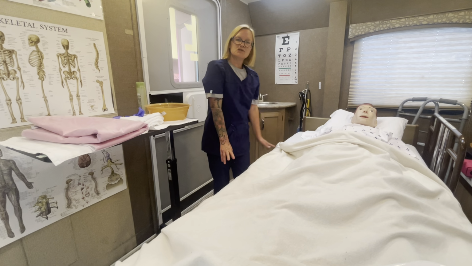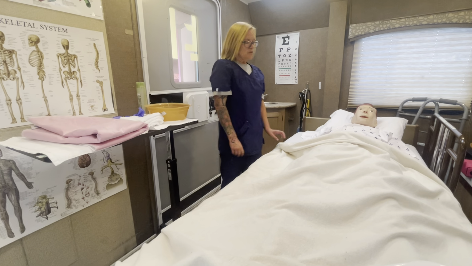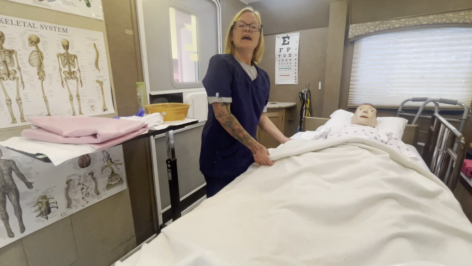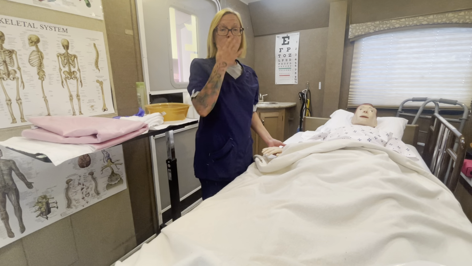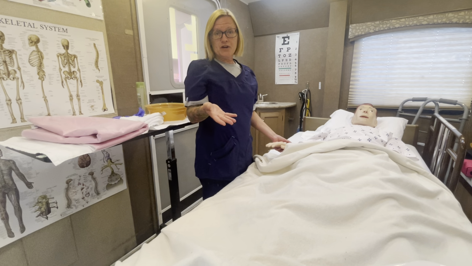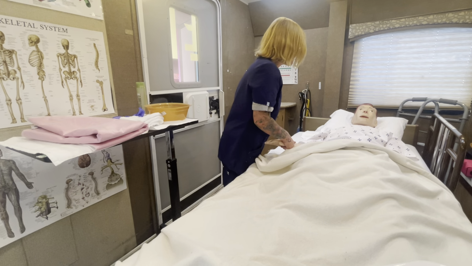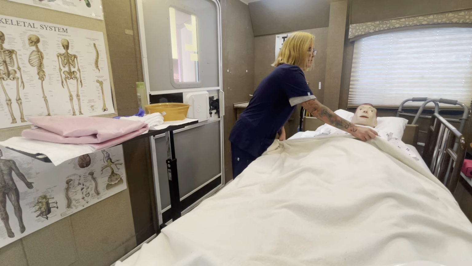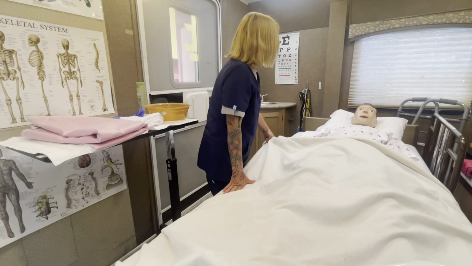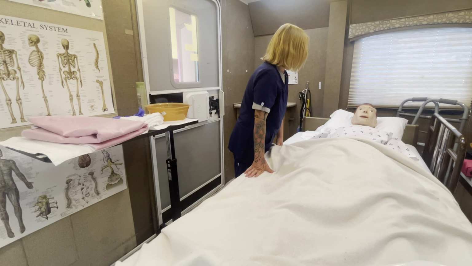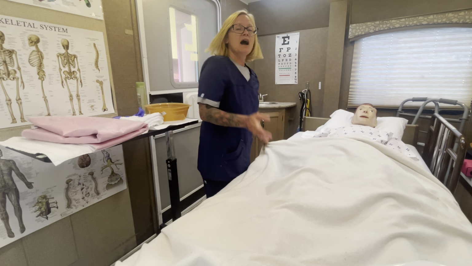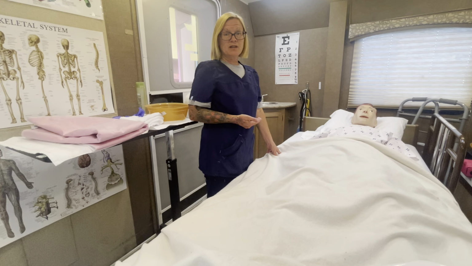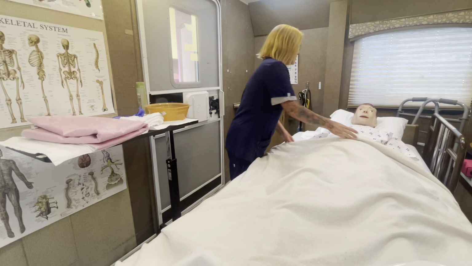The next thing I want to do is identify my patient. We usually use two identifiers. If you're in a hospital, they'll have a wristband. And if you're in a resident home, a nursing home, it'll be in the chart and they'll have a picture of the patient. So you'll say, can you tell me your name and date of birth? He does. And then I'm going to explain the procedure. Mr. Smith, I'd like to perform catheter care today. Would that be okay with you? I'm asking consent because anytime we do any procedure on a patient, we want to make sure that we get consent. All right, patient says it's okay.